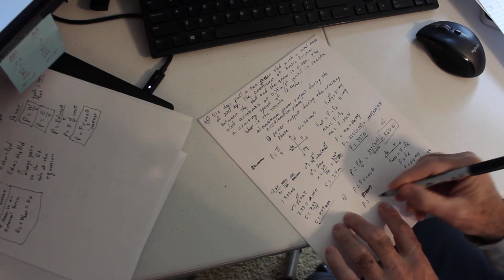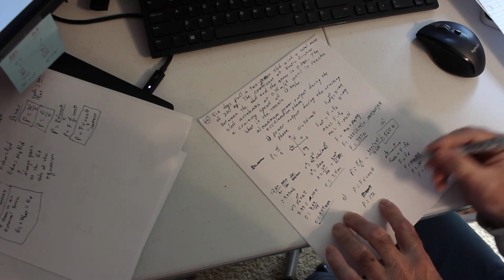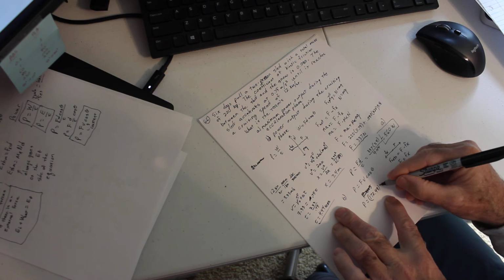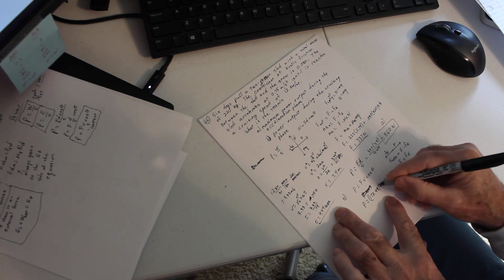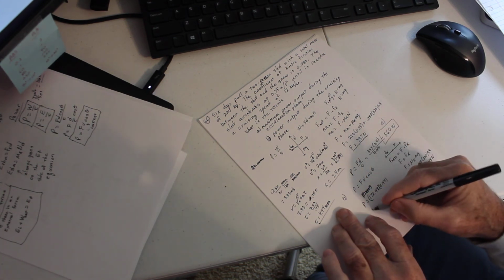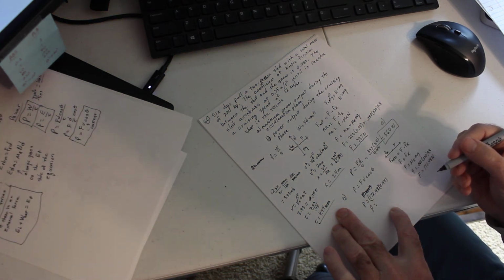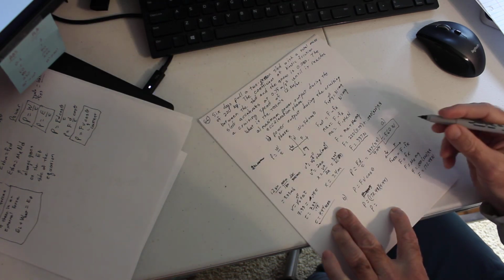So power is equal to 172.48 times the velocity, which is 4.44. Cosine of 0 is 1, so the power is equal to... I'm sorry, hold on.